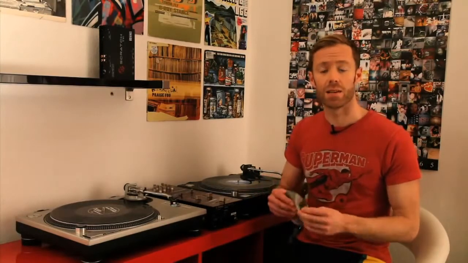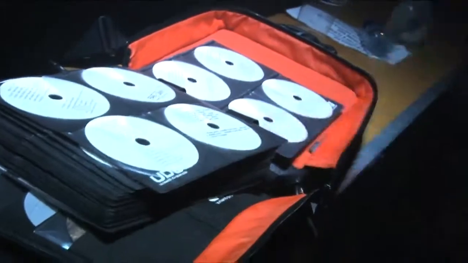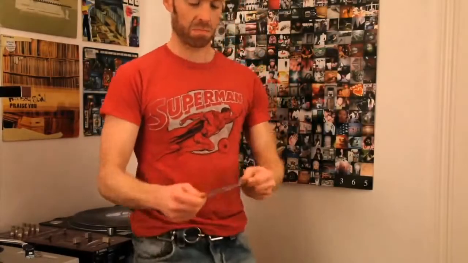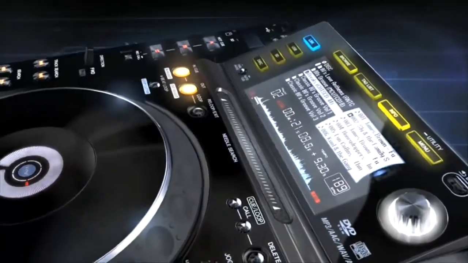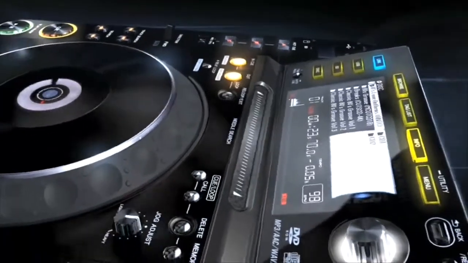The difference with digital is that a digital format like a CD contains music that's been converted into bits, meaning ones and zeros, which then need to be decoded in order to be played. The advantages of this are that it's more robust, it doesn't degrade as easily, it's transferable, and all of the other digital benefits that I'm sure you know about already.